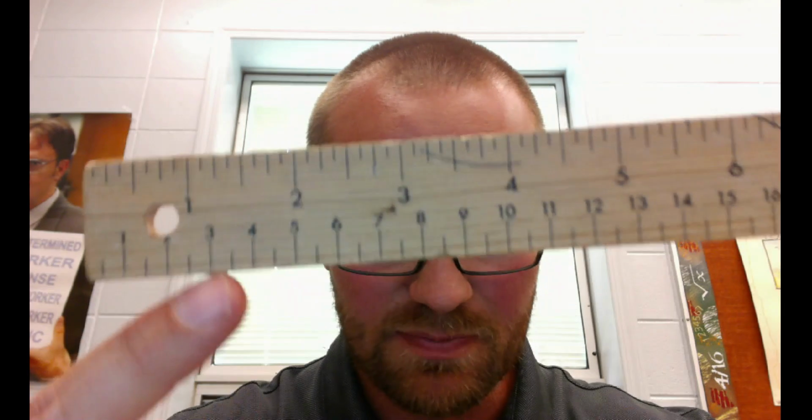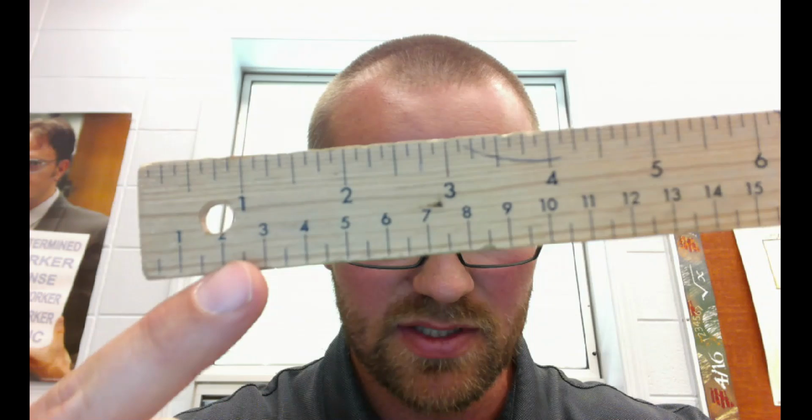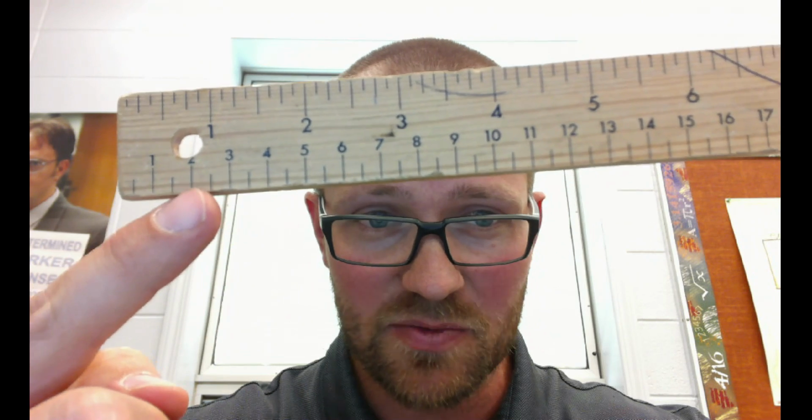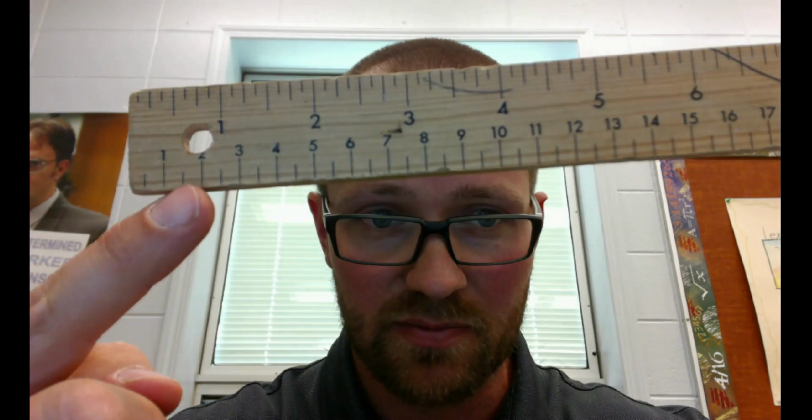But let's say I looked at the other side. This bottom scale here is going up by centimeters, and it looks like I've got 1 and then 1.5. So my precision on that one would be just 0.5, because other than that, I can't be sure about anywhere in between the ticks. So that's what we mean by precision.